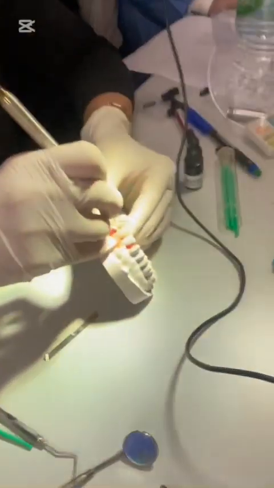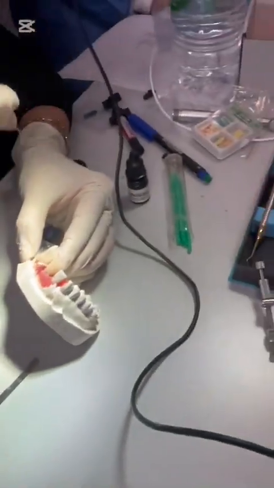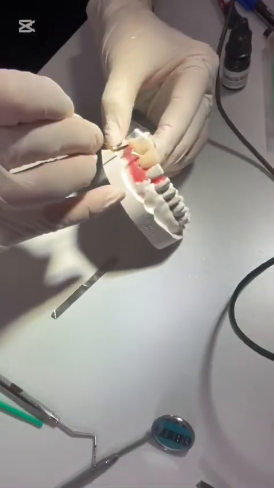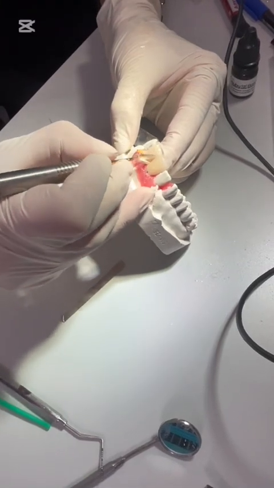Focus on this. Guys. Ben burada şey temizliyorum el aletini. Yapışıyor. I'm cleaning the hand instrument. Or if you have alcohol, you can clean it with alcohol.